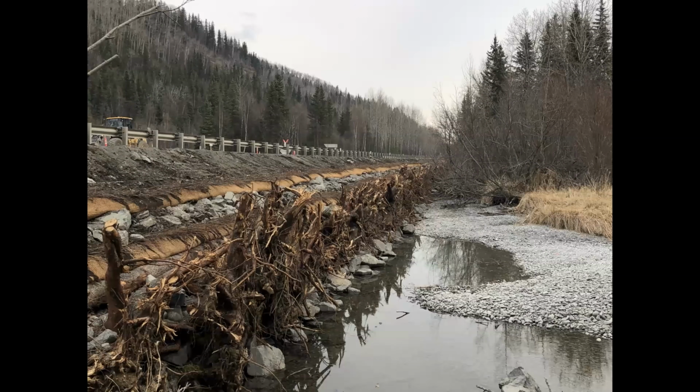DOT is also starting to use some of these fish-friendly techniques, such as root wads. This is actually along the Sterling Highway, right across from the Kenai Wildlife Visitor Center. It's just a side channel of the Kenai. When the water comes up during the summertime, they've got a side channel. They put some fairly large rocks into the area, but you can see your header log here. We've got 2 brush layers.